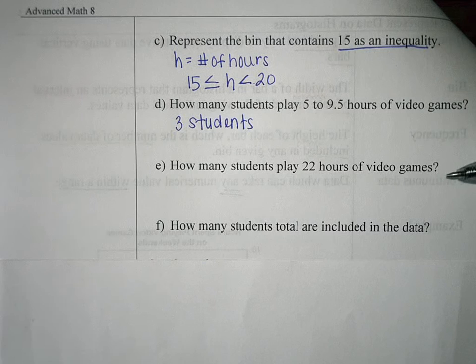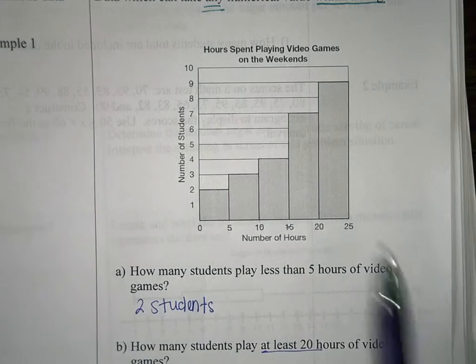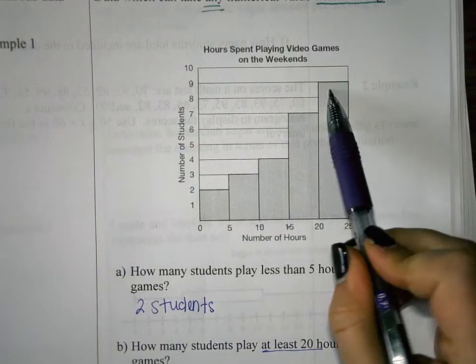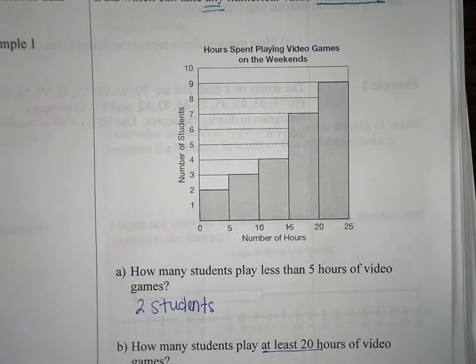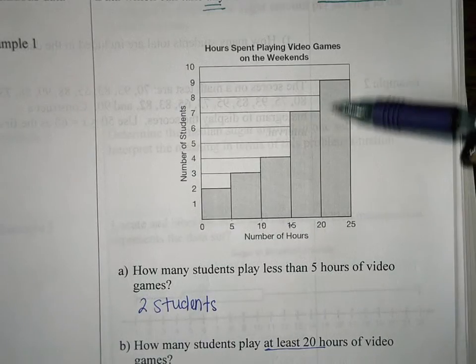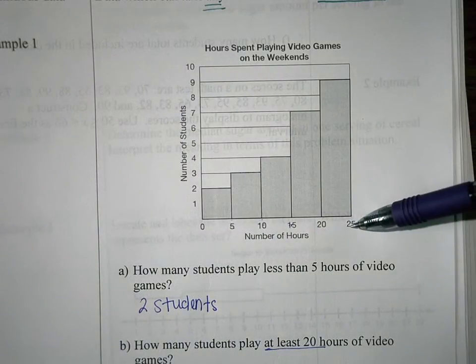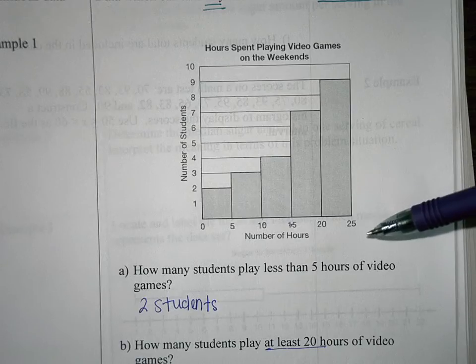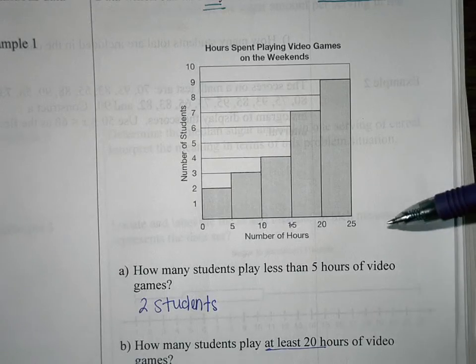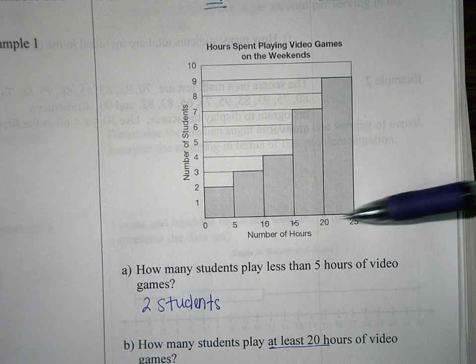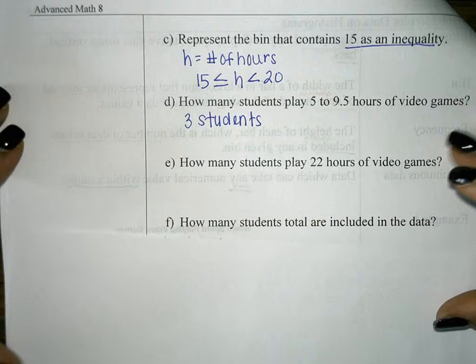Question E wants to know how many students play 22 hours of video games. If we look at our histogram, 22 hours falls between 20 and 25, and there are 9 students that play 20 to 25 hours. However, any of these 9 students could be playing anywhere between 20 and 25 hours. We don't know the exact amount of hours each individual student is playing, because our histogram only shows us how many students are playing within that interval. So on a histogram, you can't determine exact hours that students are playing.